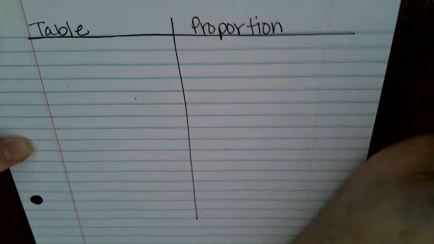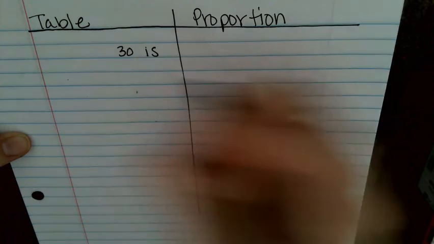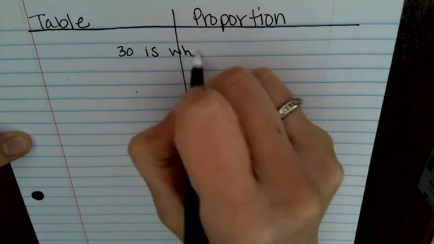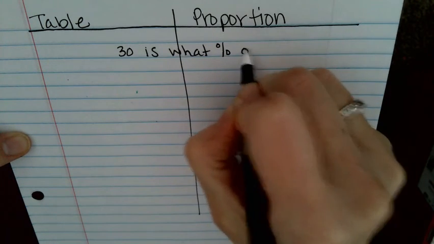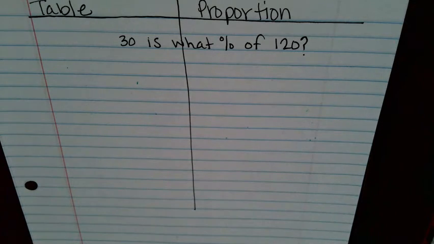And we're going to do another table, but this is the end. Okay, so we've got our table over here. And we've got our proportion over here. And then I'm going to show you a super shortcut to this one. Okay, you guys are going to love this. Okay, so 30 is what percent of 120? 30 is what percent of 120?